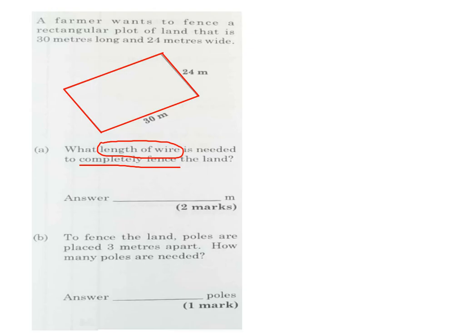So to get the length of wire needed, right, perimeter is a distance, and this is the reason why they're asking for the length of wire. The perimeter will give us the length of wire. Alright, the perimeter of the rectangular plot is going to give us the length of wire. So we're going to find the perimeter of the shape, and if we can find the perimeter of the shape, we have our answer. So how do we find perimeter of a rectangle?